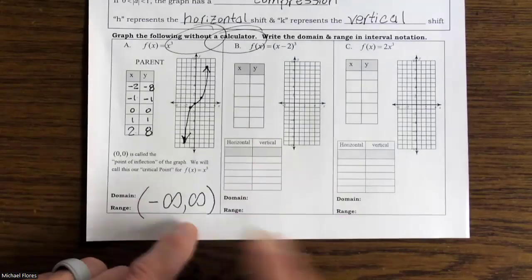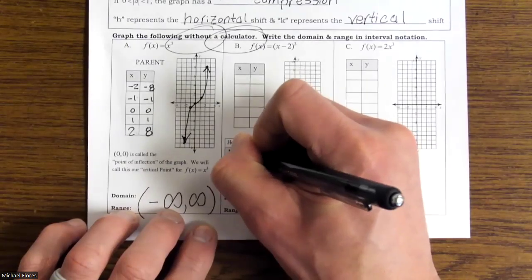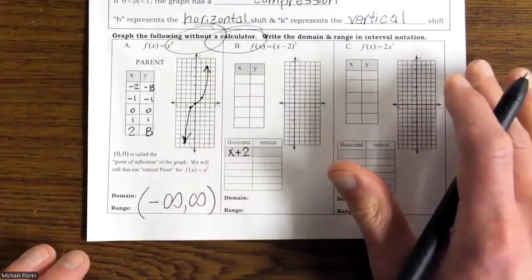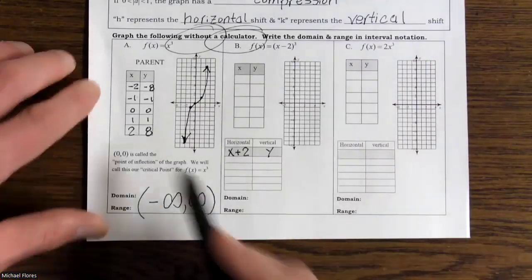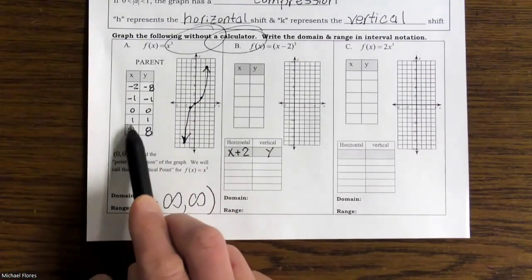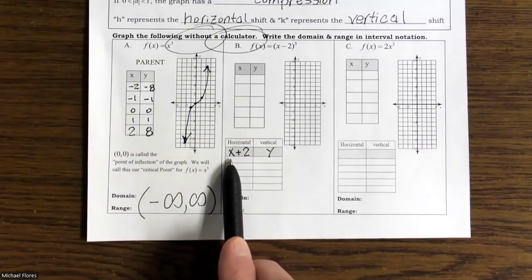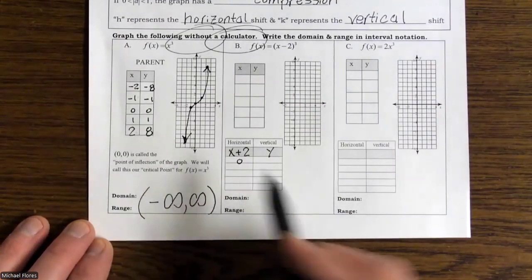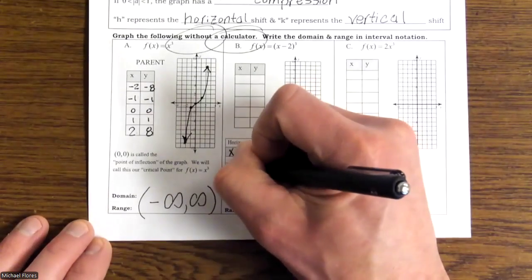So here in the horizontal column, right at the top, I'm going to do x plus 2. We're going right 2. There are no transformations occurring to y here, so just put y. Now I'm going to take all these x values, just the x values, and substitute them for x and then add 2 to them. If I took -2 and added 2, that's 0. Now if I take -1 and plug it in for x, -1 plus 2 is 1.